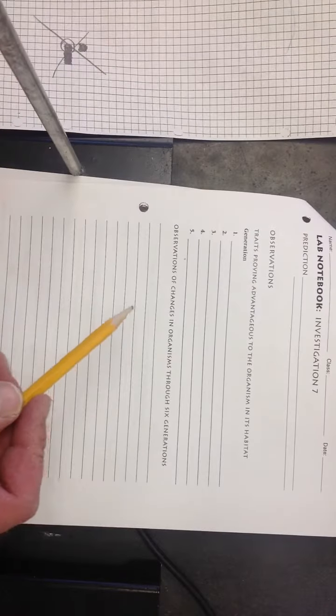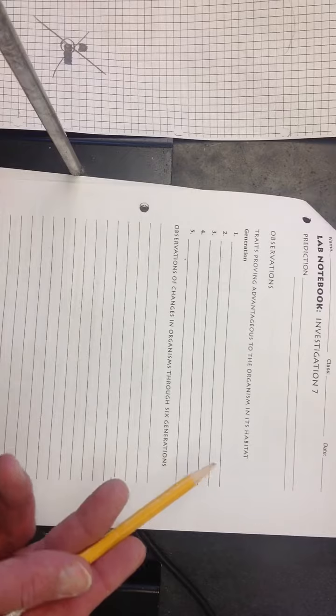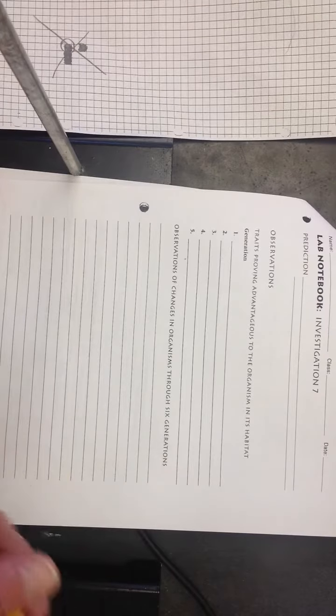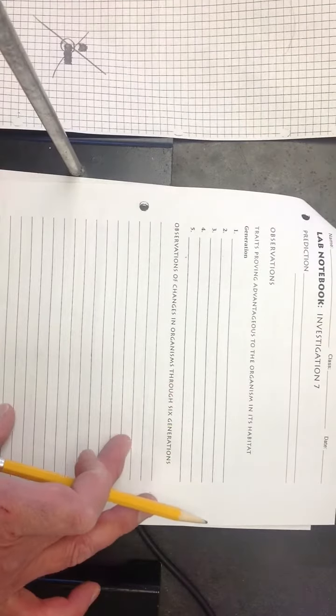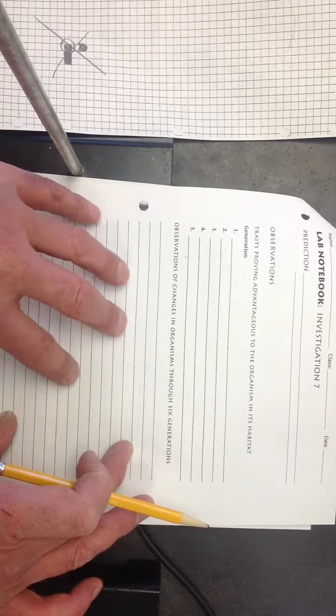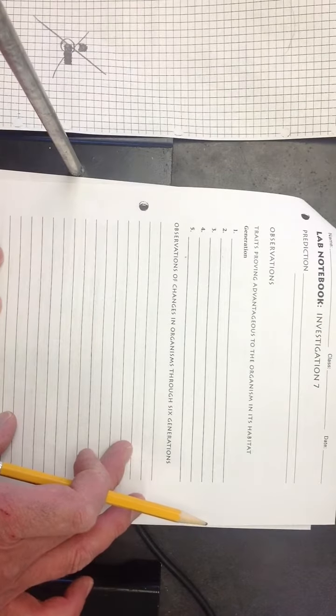Okay, now those are obviously going to represent real traits in an owl. So 4 across might represent sharp talons. 3 consecutive squares down or 6 consecutive squares down might represent a sharp beak or good vision or good hearing. So upon completion of the lab, I want you to use the owl scenario and describe what your owl traits are after 5 generations of natural selection.